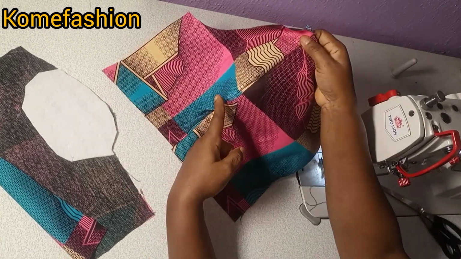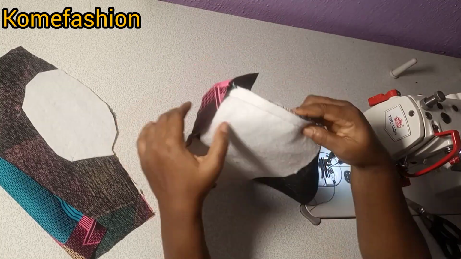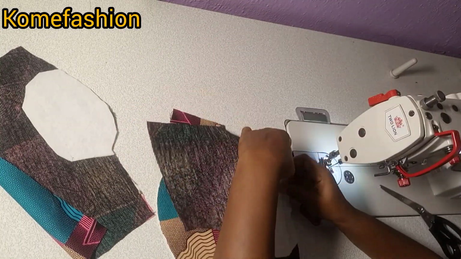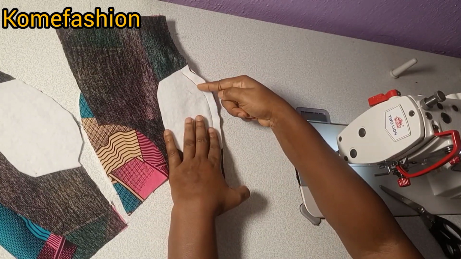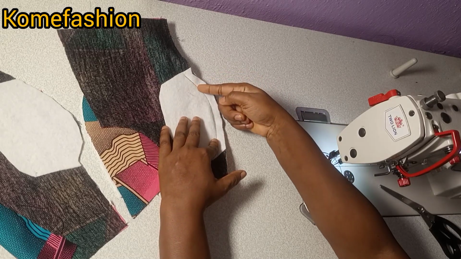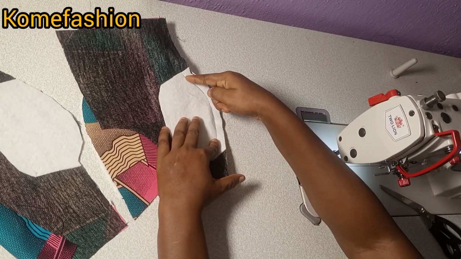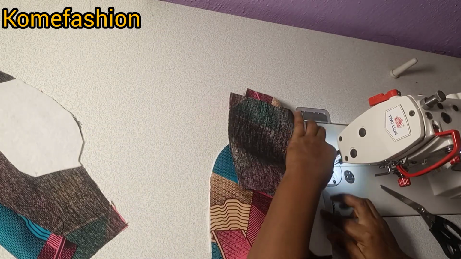So you can see that this part is pointing, so I have to blend it. Instead of following the curve exactly the way it is, you see this edge that is pointing, I'm just going to make it a little bit inside and not make it too curvy. Okay, so I'm just going to come in a little bit. Let me sew it and I'll show us.